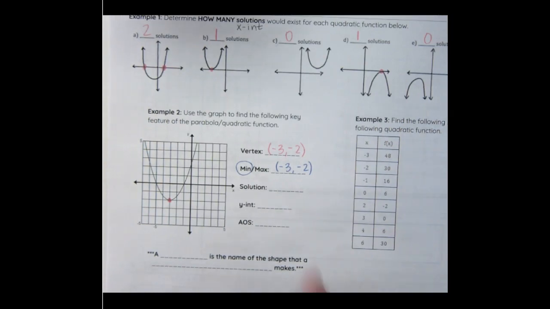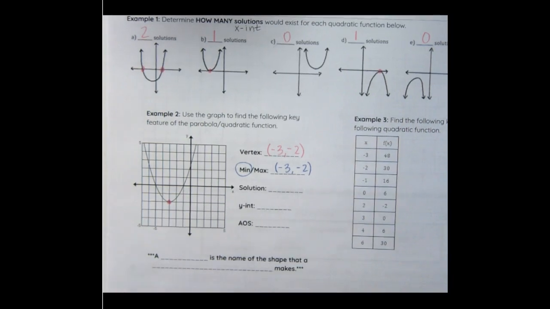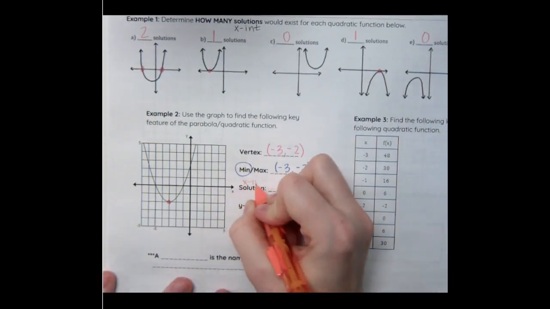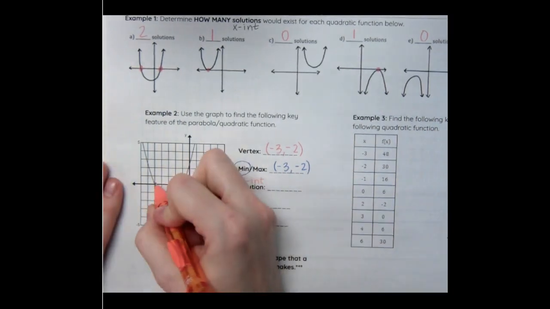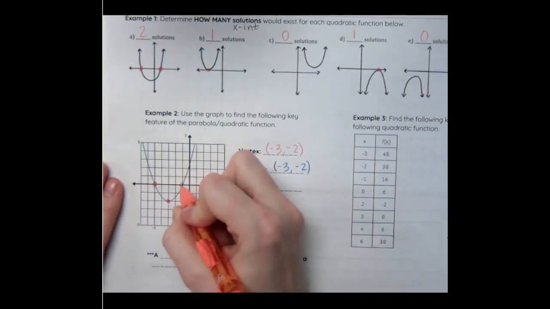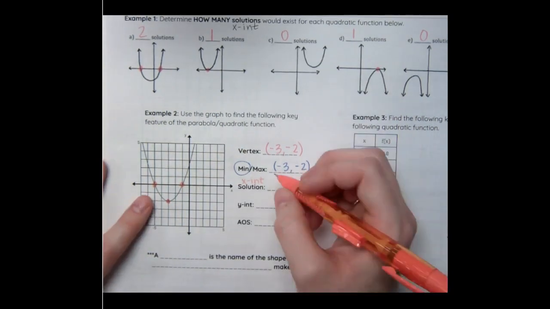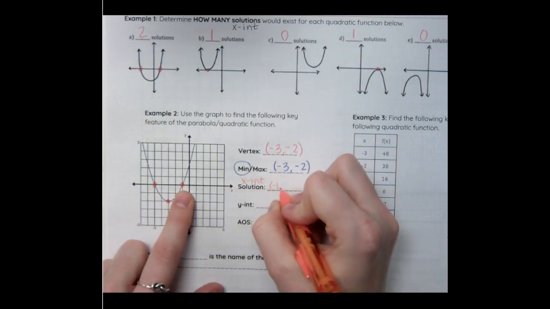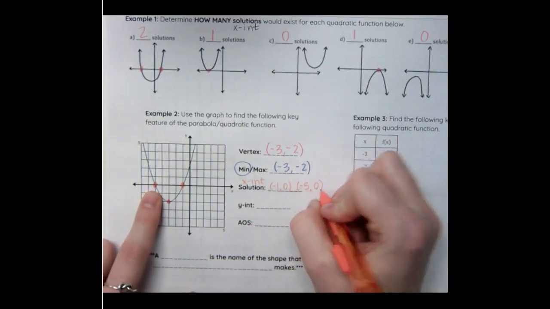Ooh, solution. Remember, solution means x-intercept. So I'm going to write x-intercept above this, and that could be more than 1 sometimes. We're going to look over at our graph. I have 2 places where it crosses the x-intercept, or the x-axis. We've got -1, 0, and we've got -5, 0.